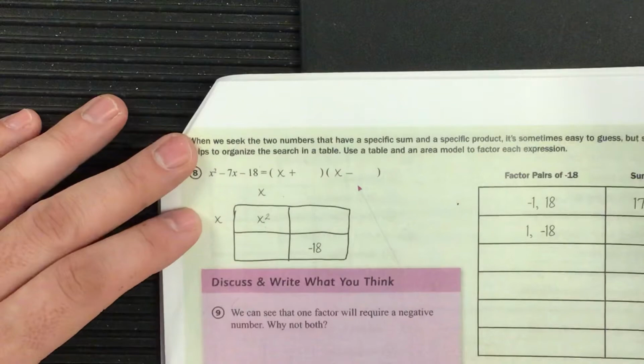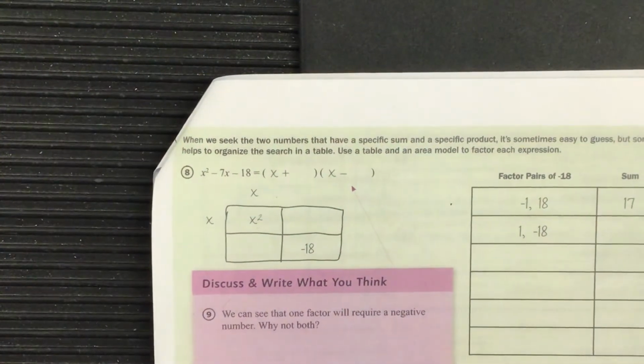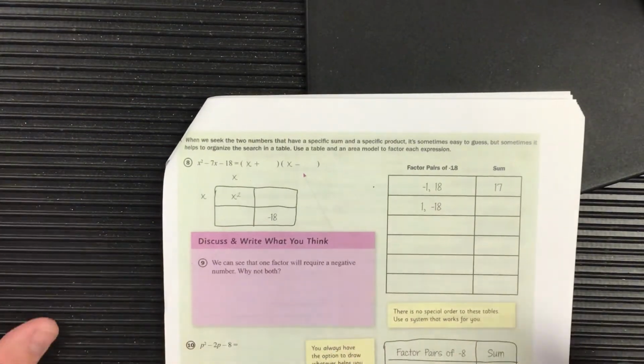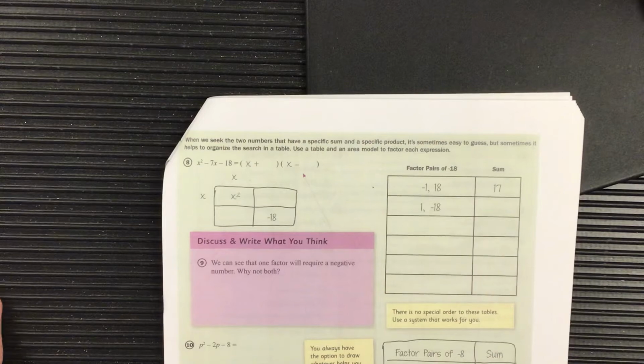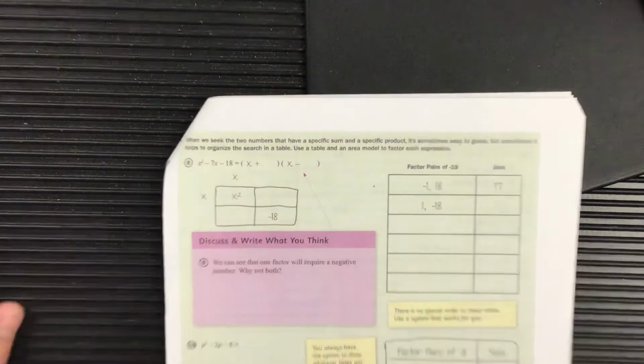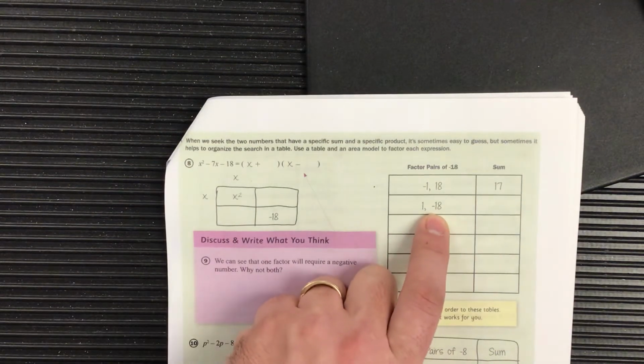All right, question 8. We are going to think about this one and put our options in the table. This is what you should be thinking on every one of these problems. Devin, negative 1 times 18 is negative 18. 1 times negative 18 is negative 18.